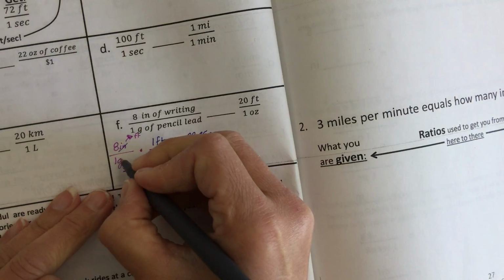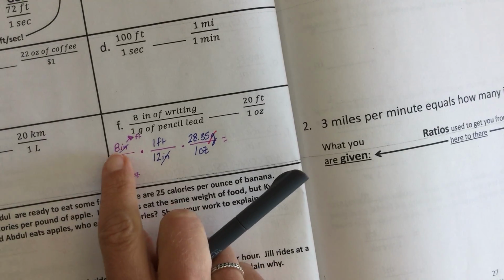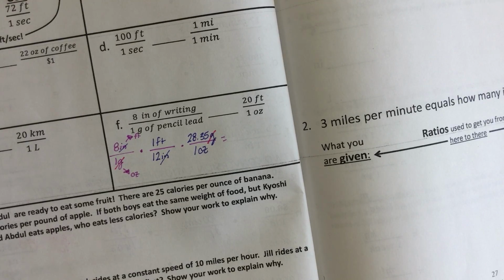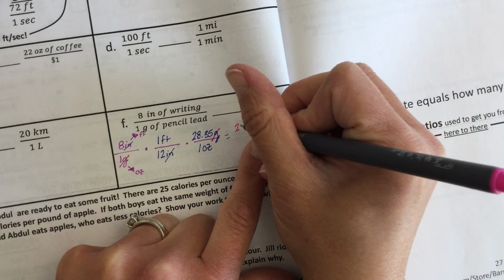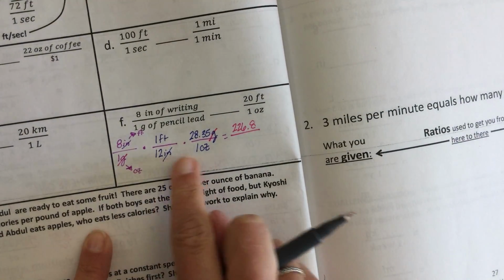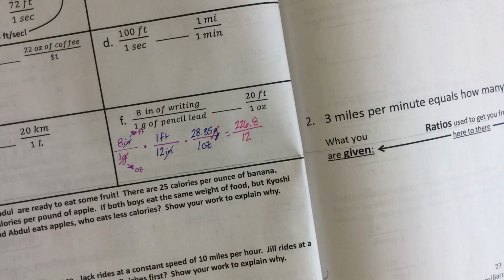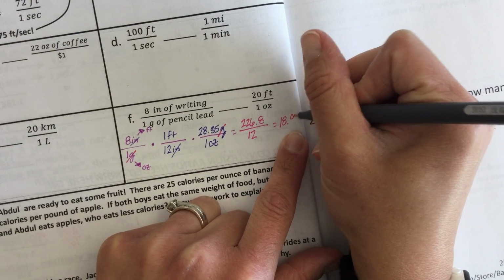So I know that grams and grams are going to cancel. So now when I do my multiplying, 8 times 1 times 28.35, I get 226.8. And then on the bottom, 1 times 12 times 1 is simply 12. You need to divide, and I get 18.9.